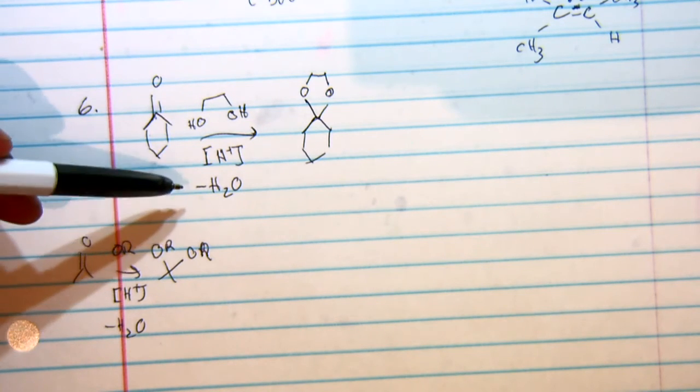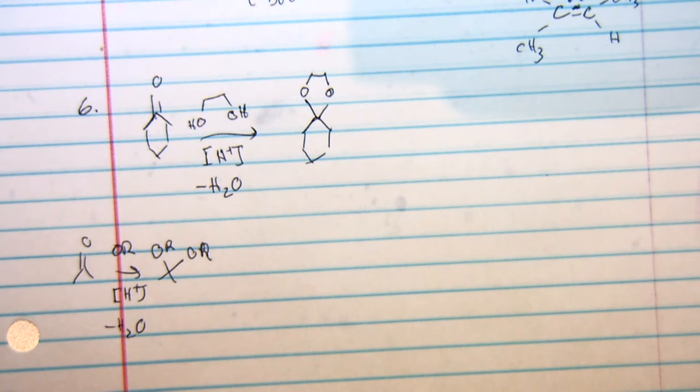What's up? Okay, so I have a question. If this was the exact same thing, but instead of the ethylene glycol, you had ethanol, would it be similar, you cut off the OH part? Yes.